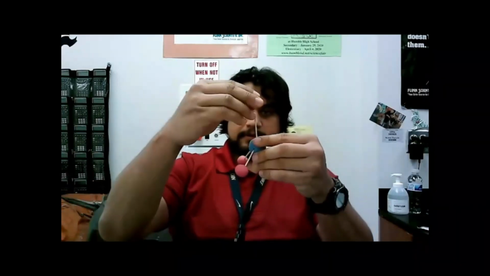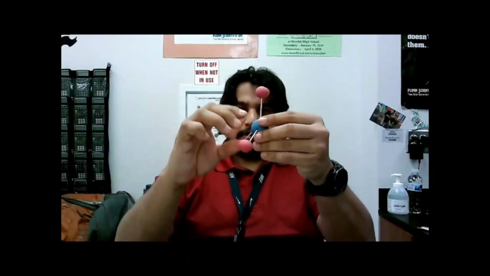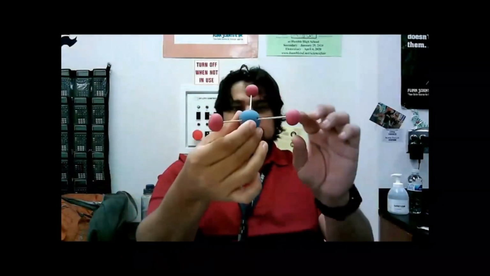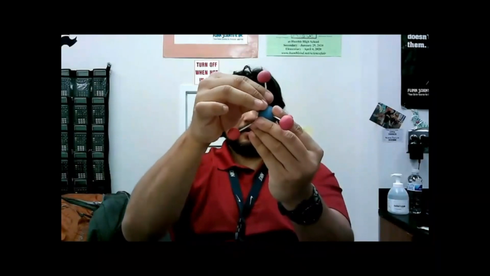Boom. Okay, good. Now what we have here is, everybody see this shape right here? Looks the same no matter how you do it. Uh-oh, my clay is getting weak.